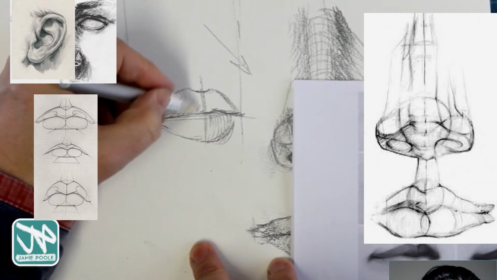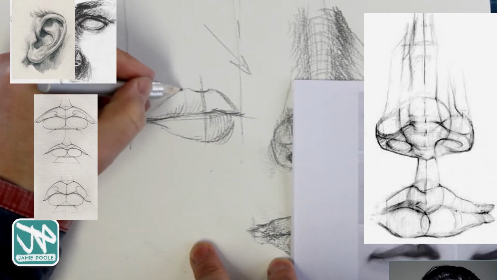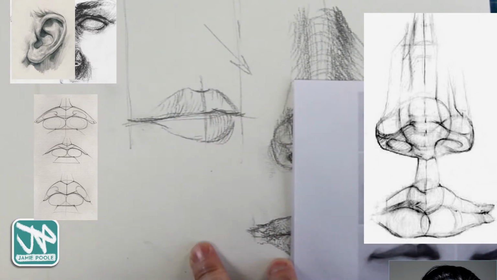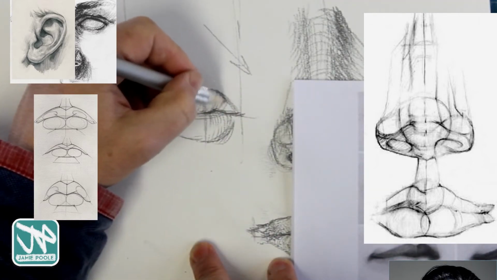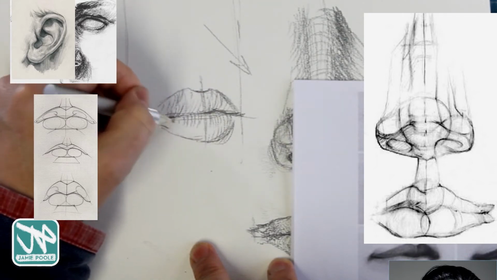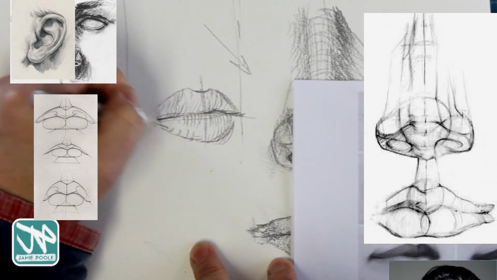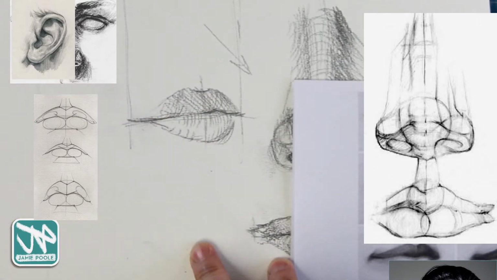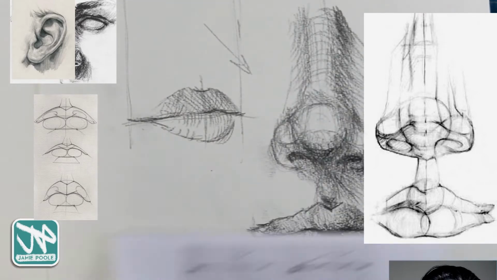You could do this with inks as well. In fact, I did do that a little bit in one of my demonstrations, where when I put the hair in, I used the direction of the hair to help me with the contouring of the... see, that needs a lot of work, that one.